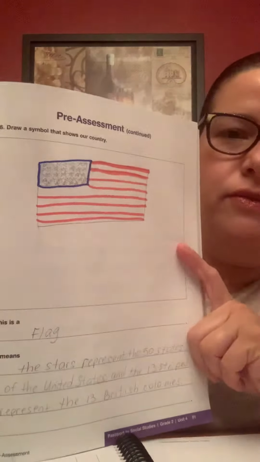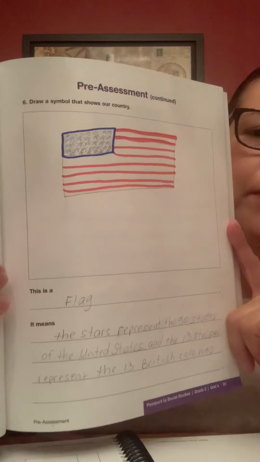And then question number 6 was draw a symbol that shows our country. And the one thing that I thought about, and I'm going to show you what I did, is I did the flag, right? Because I think that is a very big symbol of our country. And what does the flag do? And we're going to learn about this also. We're going to learn a lot about the 13 colonies and how they played a role in our country and our government and roles. And part of the 3 branches of government also. That'll probably be in the next lesson later on this week.